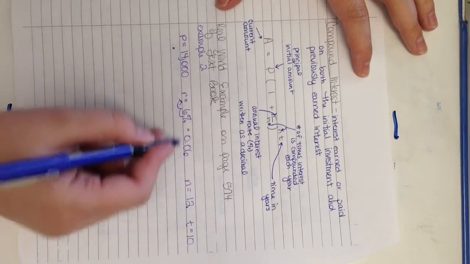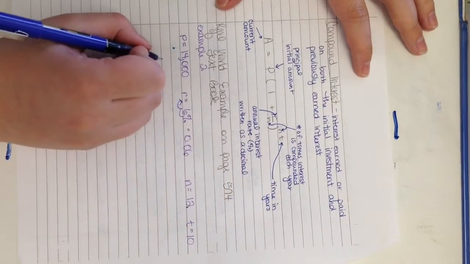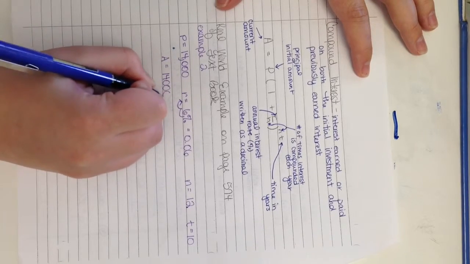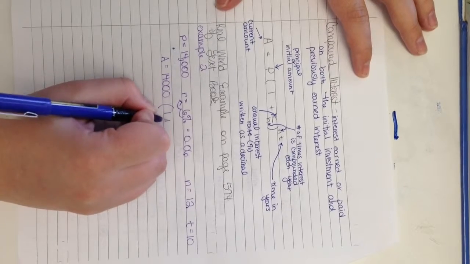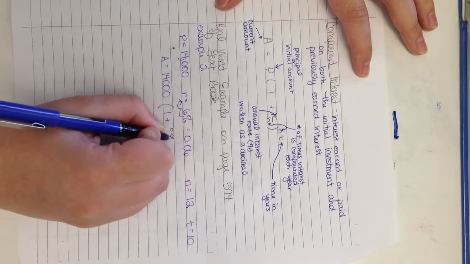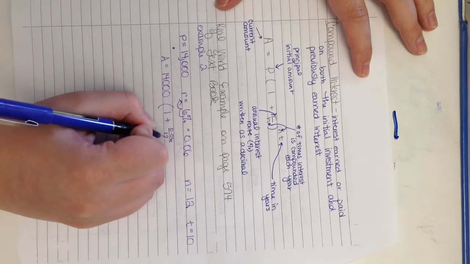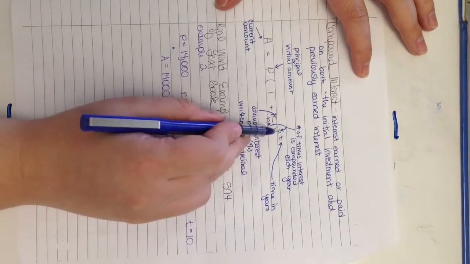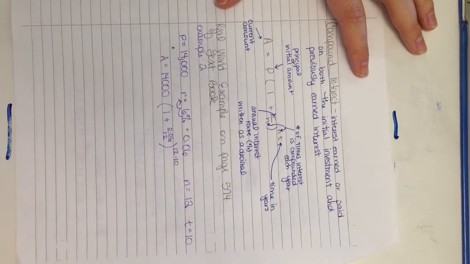So we just take all of these little pieces and plug them into this equation. We don't know A. We know that P is 14,000 times (1 plus 0.06 over 12) raised to the 12 times 10, because it's N times T, power.